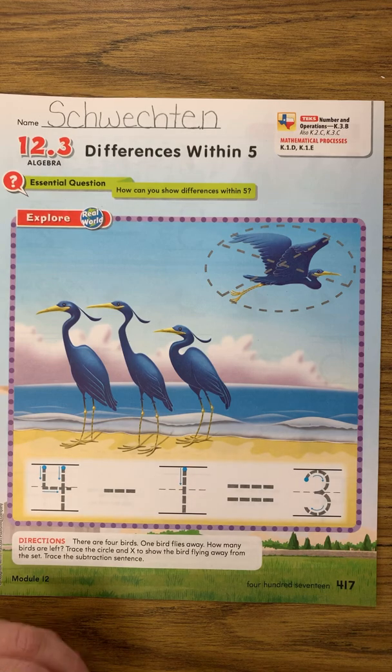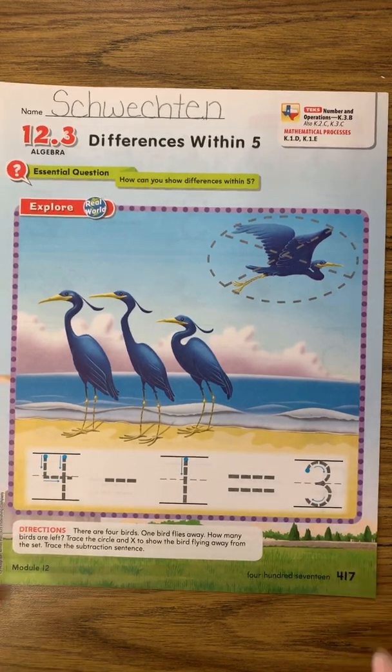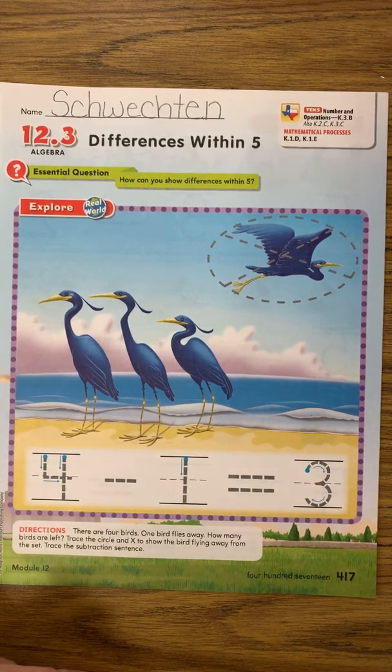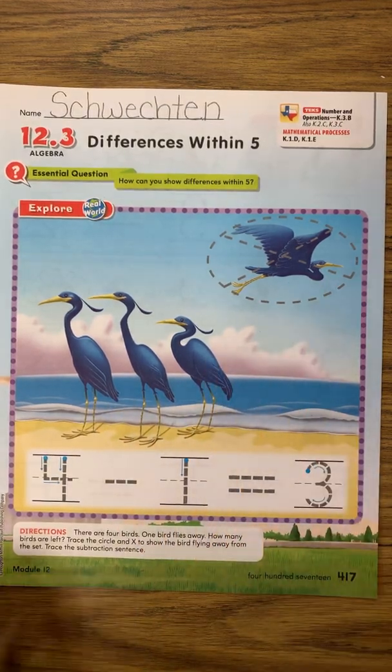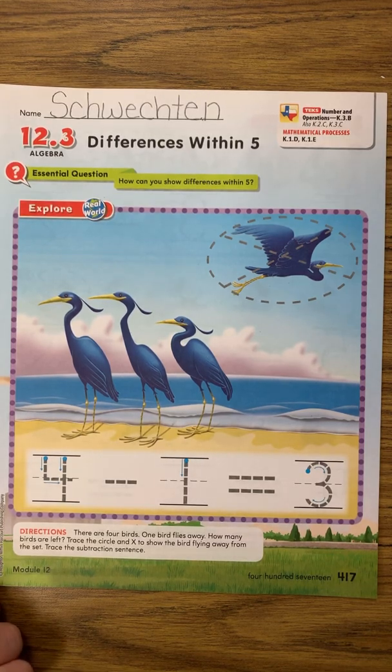Okay. So our first problem is going to look a lot like the ones that we did yesterday, where they give us a lot of our answers and we're just going through the steps to make sure we know what we're doing. So let's look at this one. There are 4 birds. 1, 2, 3, 4 birds. One bird flies away. How many birds are left?